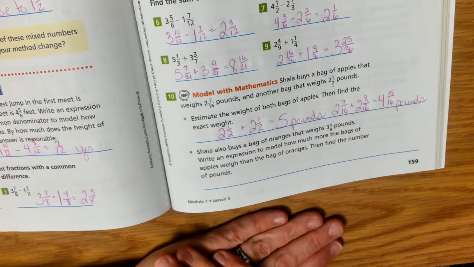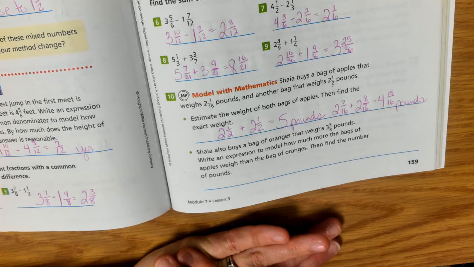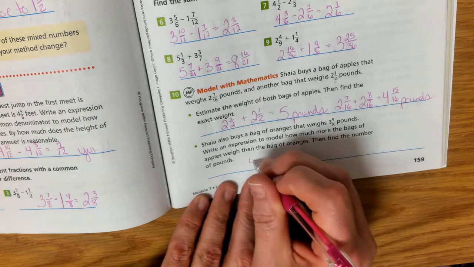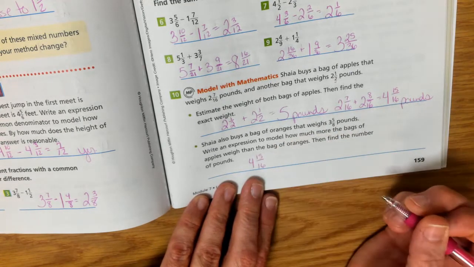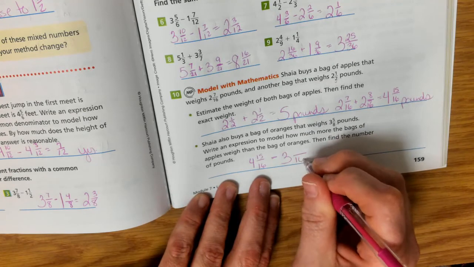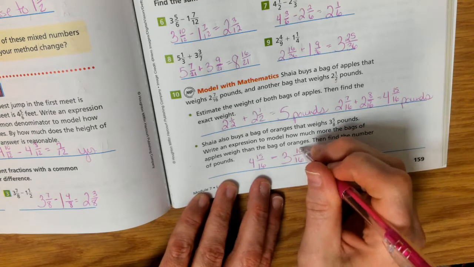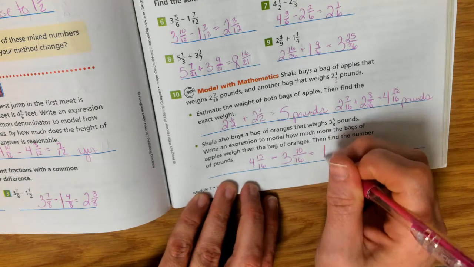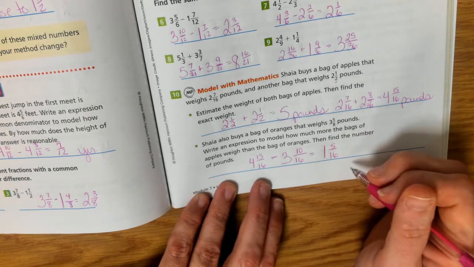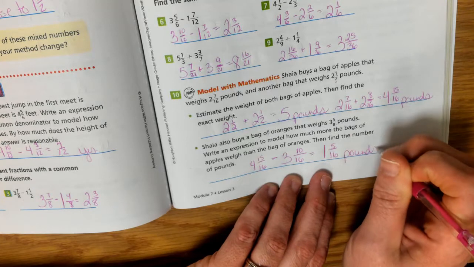Shia also buys a bag of oranges that weighs 3 5/8 pounds. Write an expression to model how much more the bags of apples weigh than the bag of oranges. So the bags of apples weigh 4 15/16. So we're going to subtract 3 and 5/8, and we're going to regroup this to be 16ths, or rename it, I should say. So we're going to multiply the top and the bottom by 2, so we have 10. So 4 minus 3 is 1. 15/16 minus 10/16 equals 5/16. So they weigh 1 5/16 more pounds, the apples do, than the oranges.